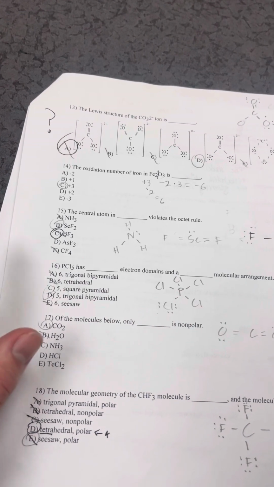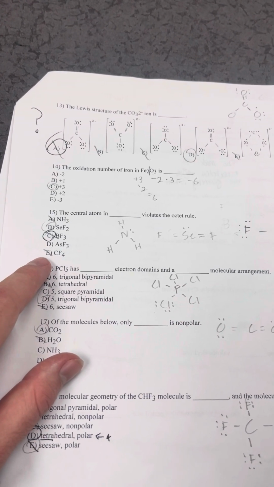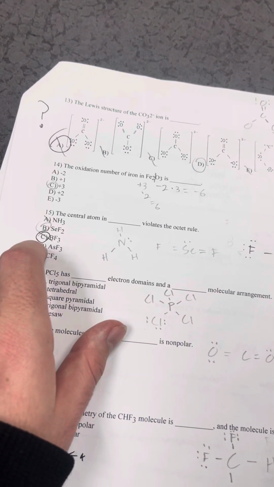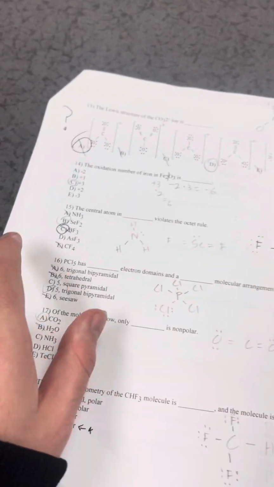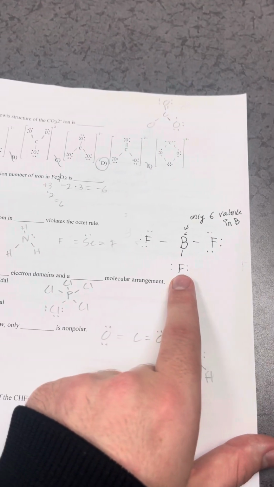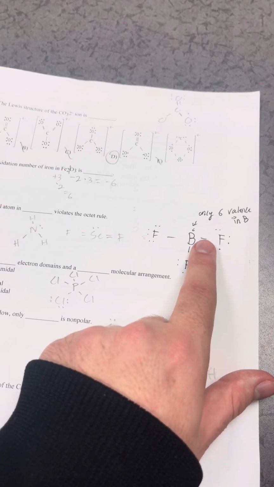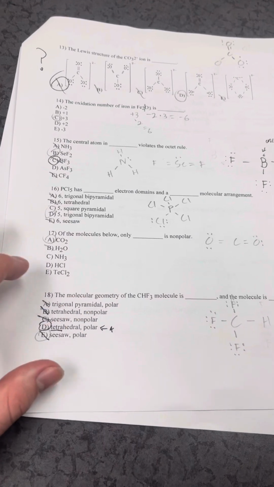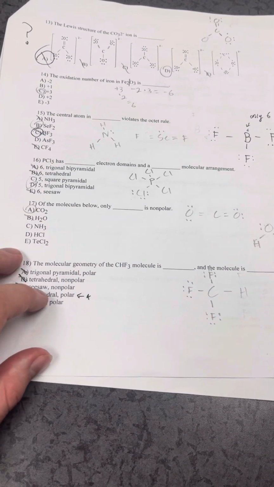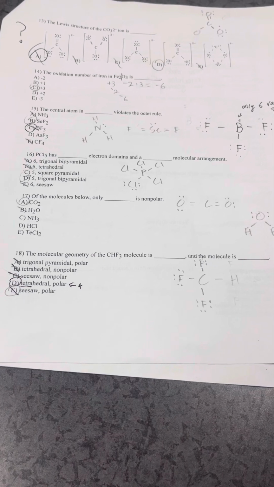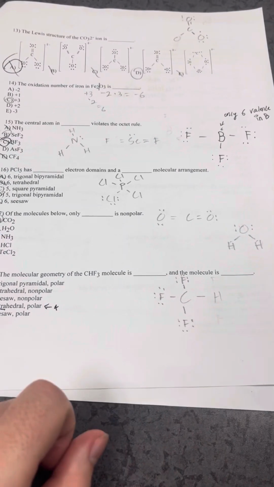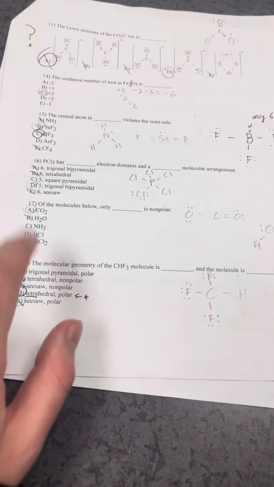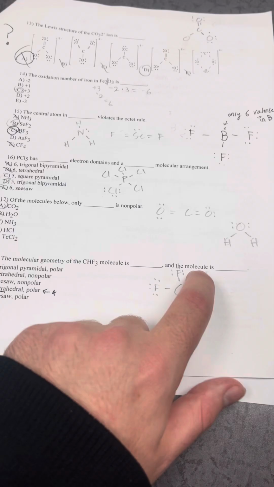And then for 15, the central atom in blank violates the octet rule. The central atom in BF3, which is answer C, violates the octet rule because there's only 6 valence electrons in boron. And then 18, the molecular geometry of CHF3 molecule is blank and the molecule is blank. It's tetrahedral and it's polar. Polar because it goes in one direction, while it's tetrahedral because there's 4.